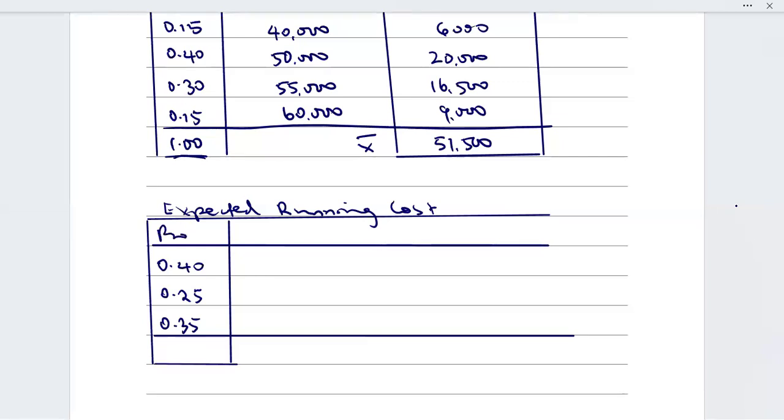That's the probability, running costs, then expected value. That's the expected running costs.